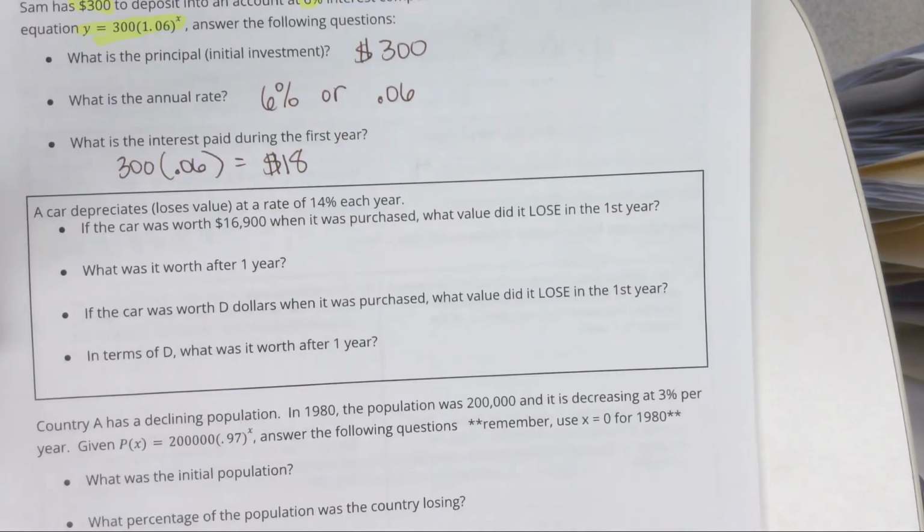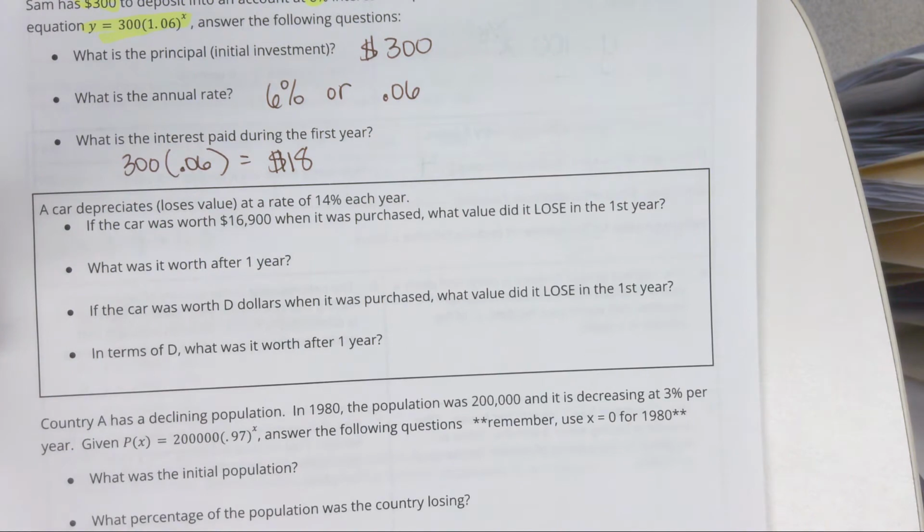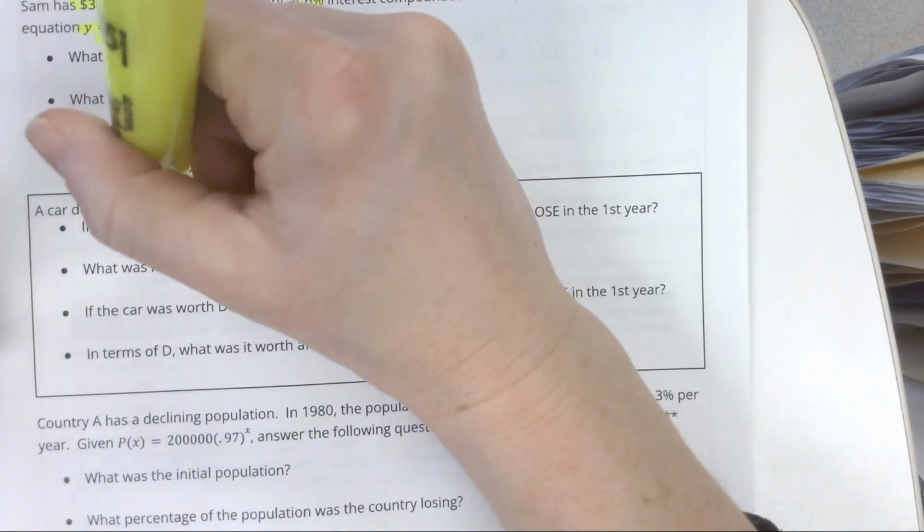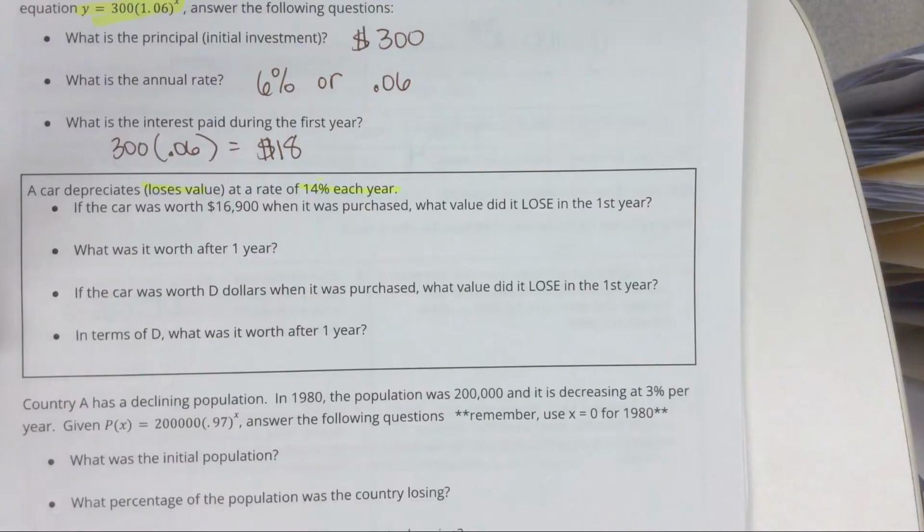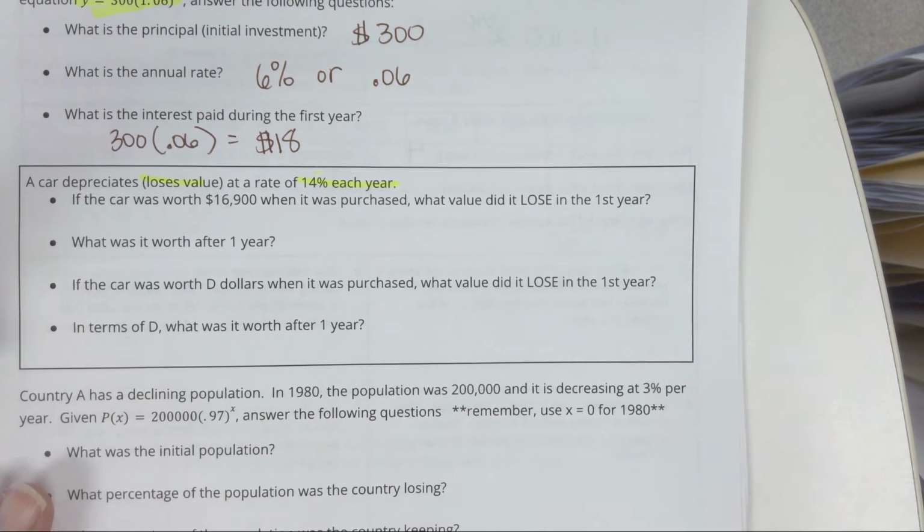A car depreciates in value. Remember I used that word before. Depreciate means it's going to go down, which is true. Well, we are kind of in crazy times right now. Cars are crazy expensive right now, but in general, cars depreciate as they get older. From when you buy it, then you drive it for a little while, it's going to go down in value. In general, it will. It loses value at a rate of 14% each year. The car was worth $16,900 when it was purchased. What value did it lose in the first year?